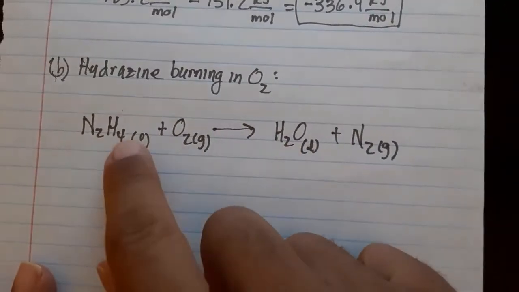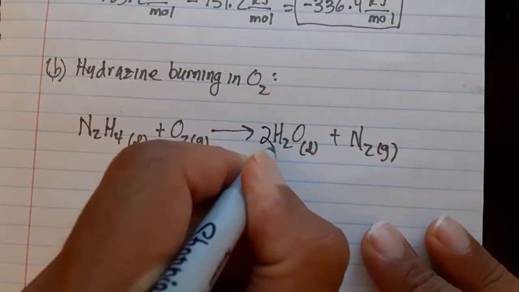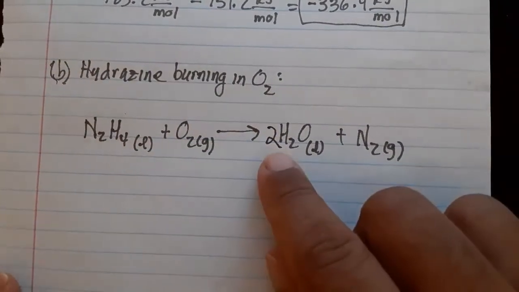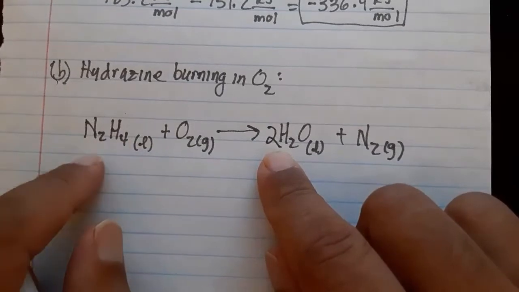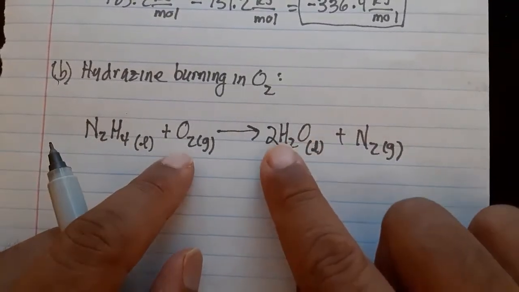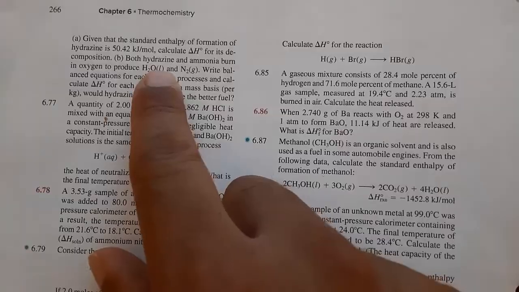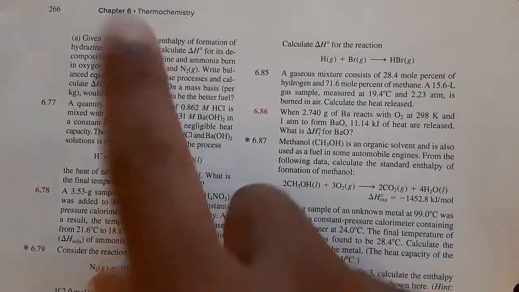And let's balance this. I have 4 hydrogens, so to get 4 hydrogens, I'll put a 2 here for 2 waters. So 4 hydrogens, 2 N's, 2 N's, 2 O's, and then I have 2 O's. So that is hydrazine burning in oxygen. That's our first one.